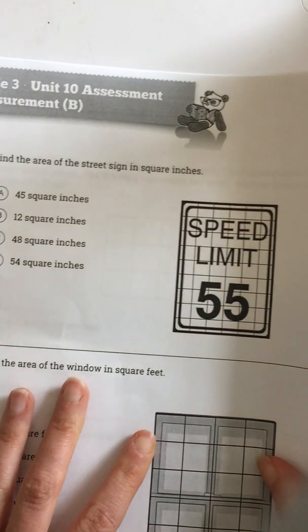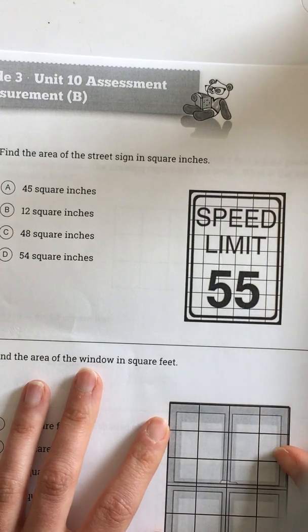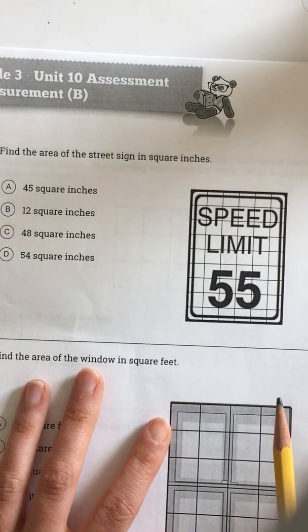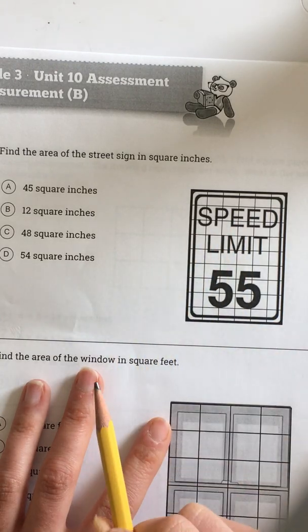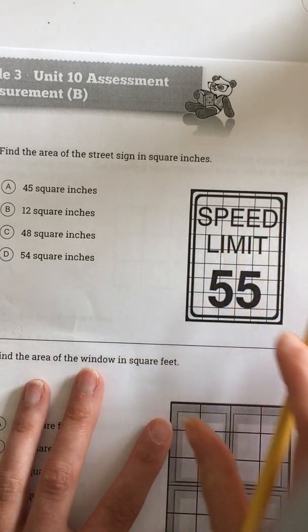Number 3, find the area of the street sign in square inches. So once again, I like going through and using this as an array, right? That's how we get our multiplication problem. Or you can do length times width.